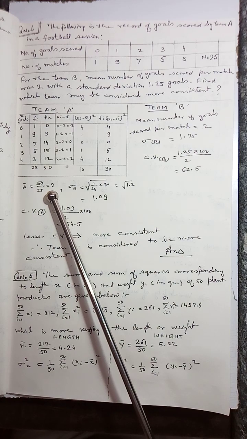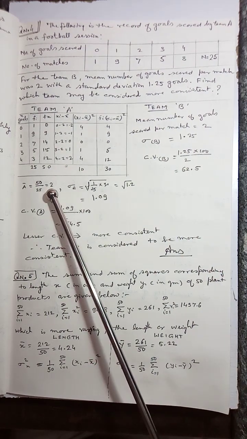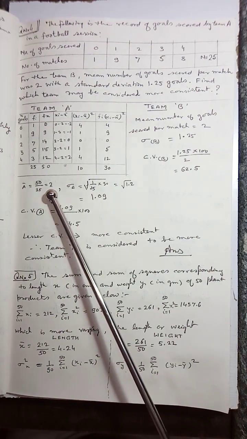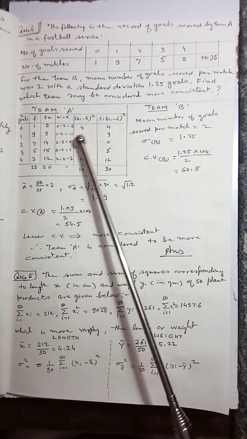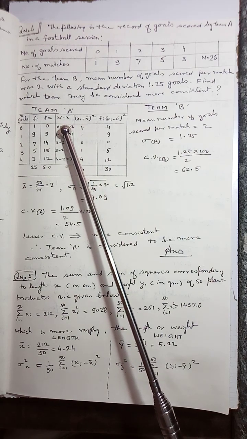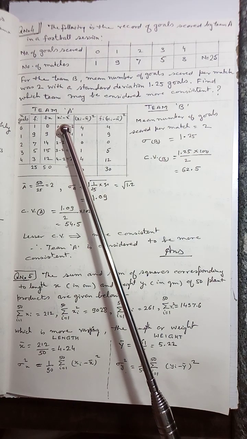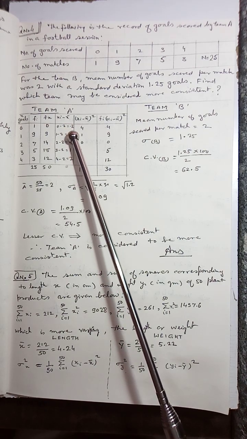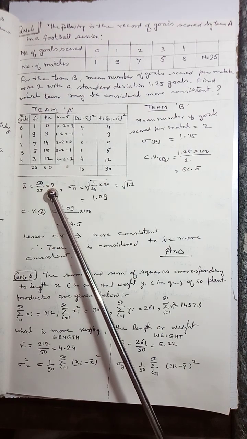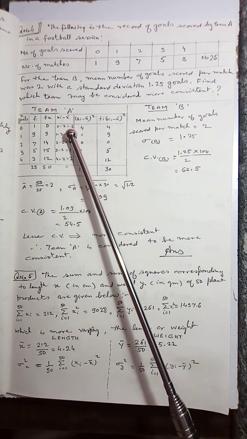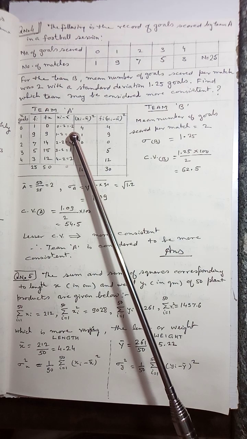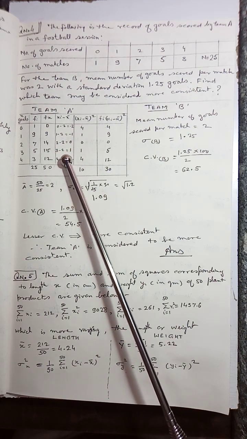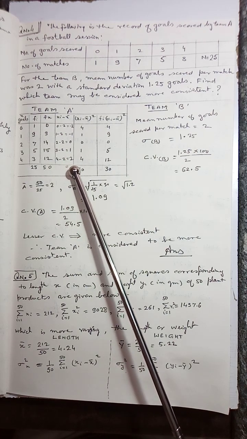it is also 2. Means दोनों का frequency मीन जो है यहाँ पर भी 2 है, इधर भी 2 आ रहा है. Let us find the standard deviation for team A. First of all, we find out the xi minus x bar. Mean is given already, x bar is 2, so 0 minus 2 is minus 2, 1 minus 2 is minus 1, 2 minus 2 is 0, 3 minus 2 is equal to 1, 4 minus 2 is equal to 2.